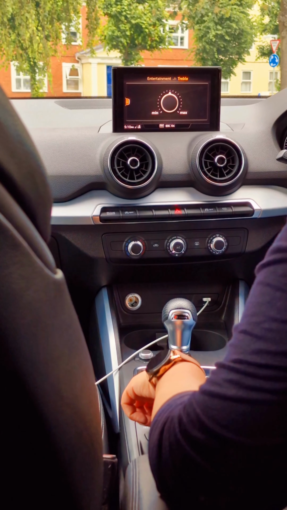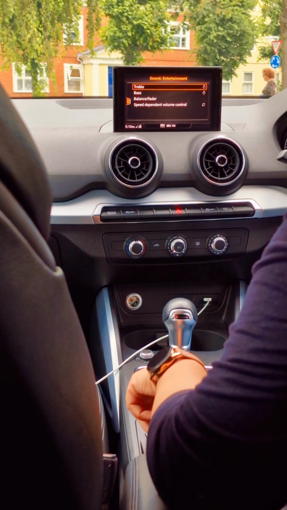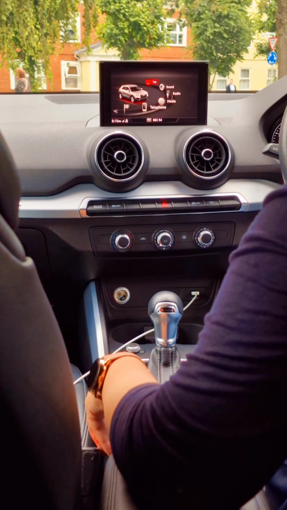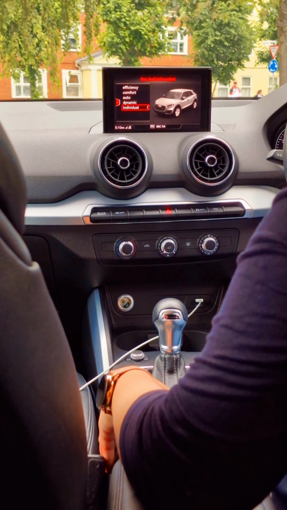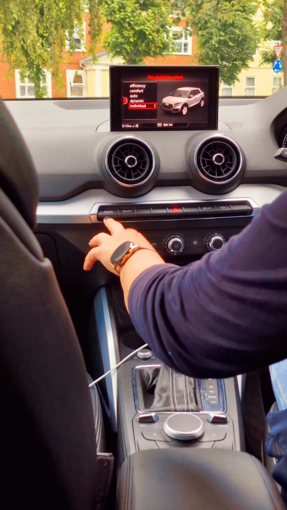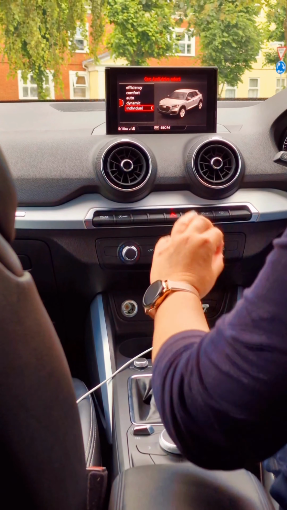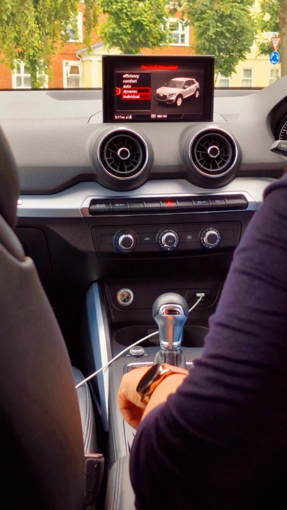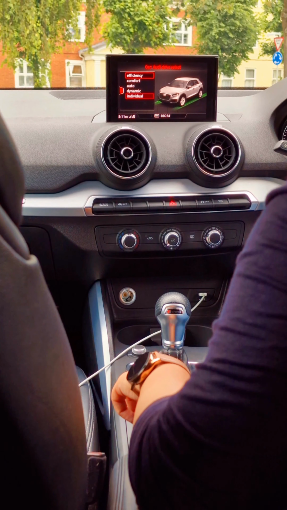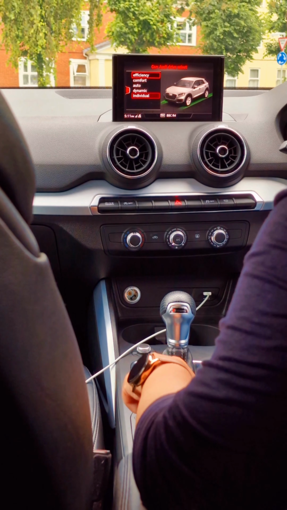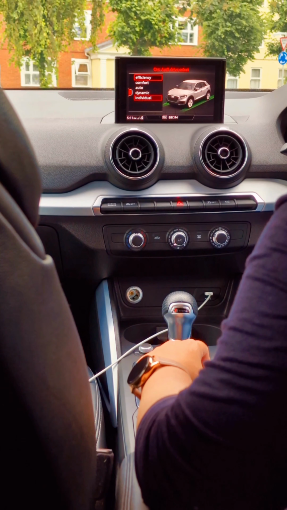And now it's an option called car. Yes, this is one of the very useful options. This is the drive select, where you can actually access the drive select modes. So basically we have these five options. Each option gives a different character when we drive the car. If it is efficiency, then it's a mode that optimizes the fuel.